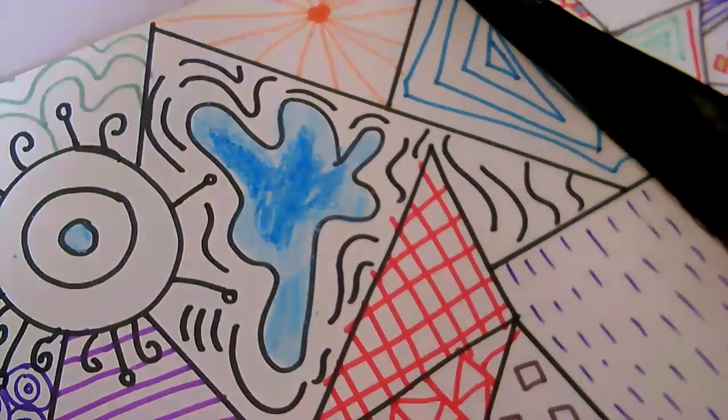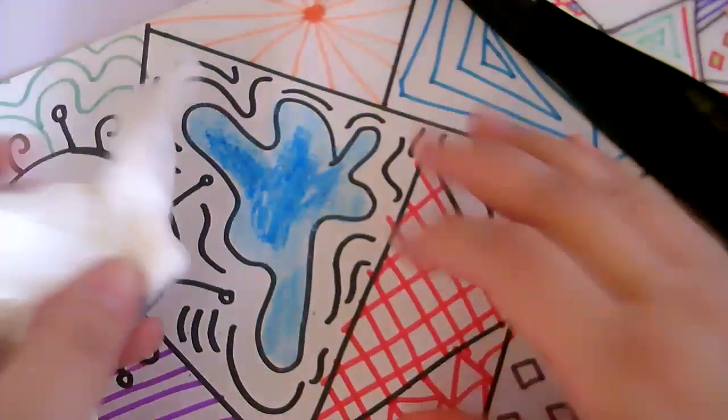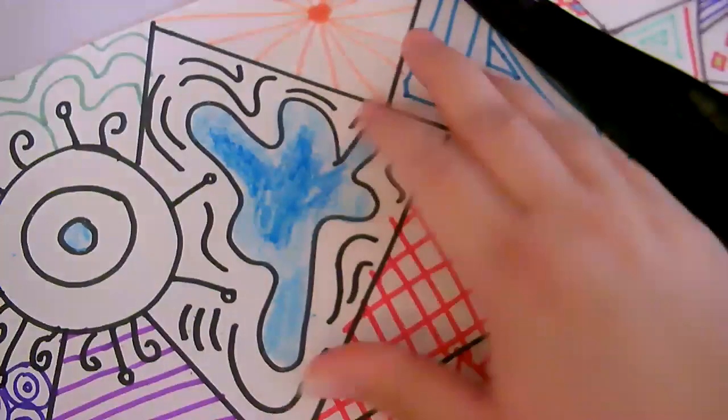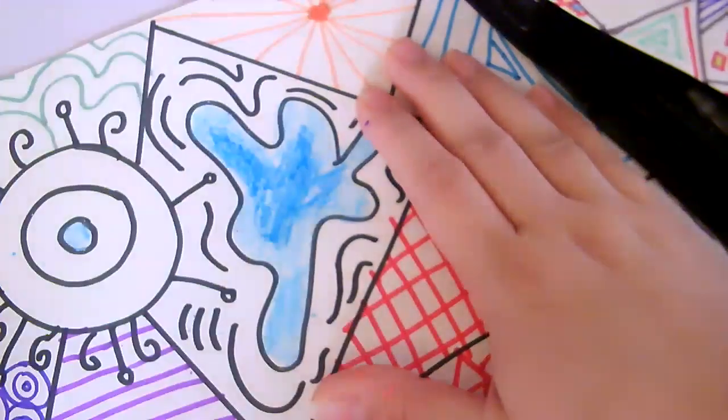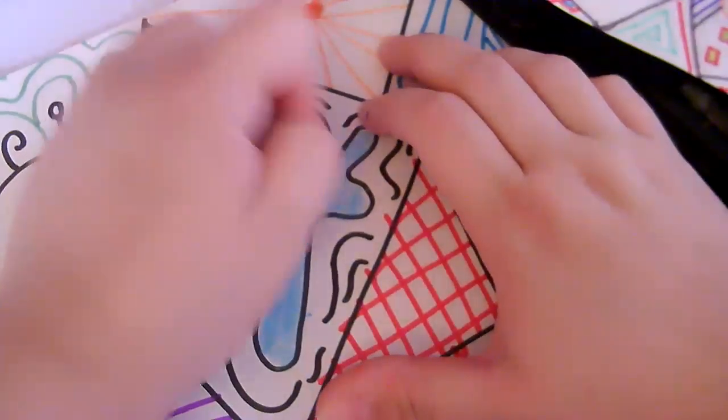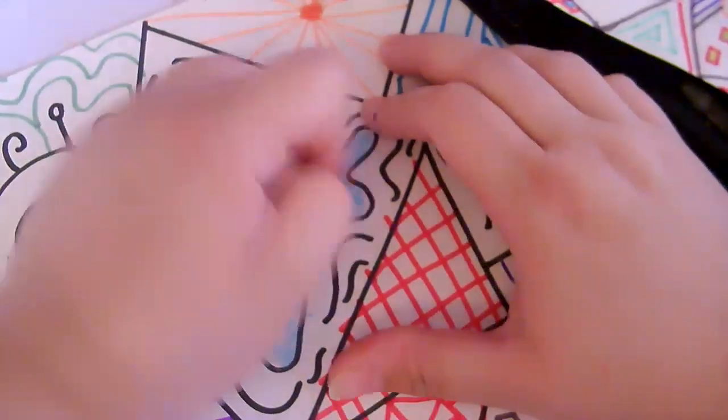Sorry, guys. All right, what I'll do is I get a regular napkin, and I can blend them together. Just blend it like this with your fingers. Sometimes it melts, or you can even scratch it with your nail, and they get a little softer and they blend a little better.